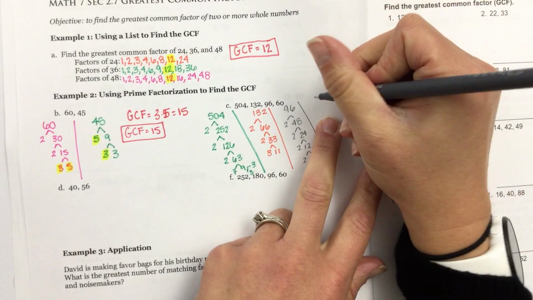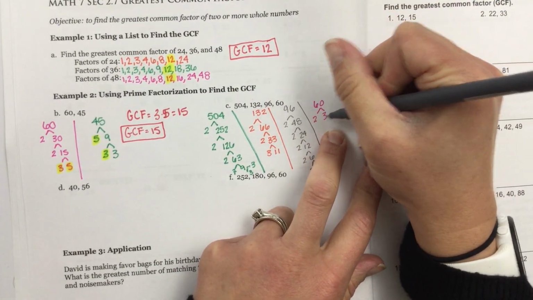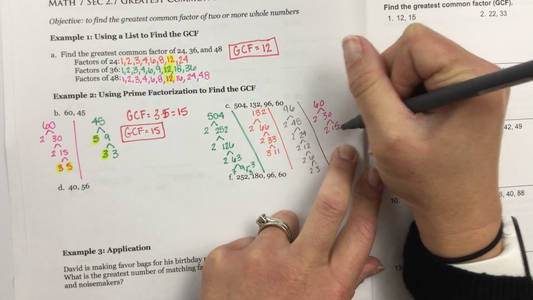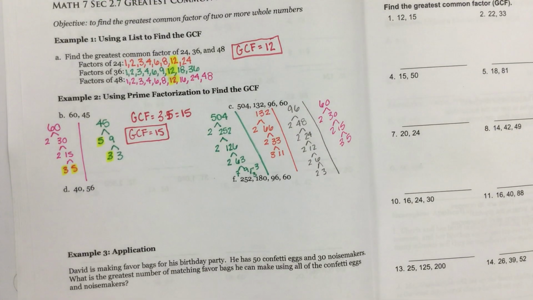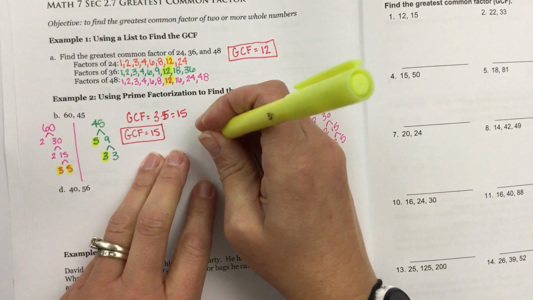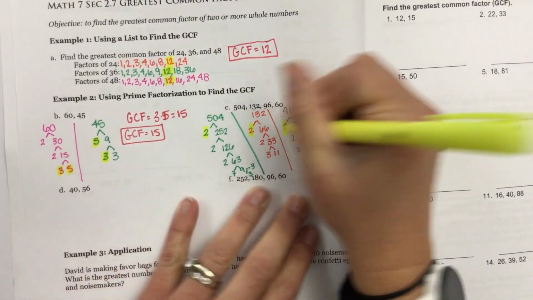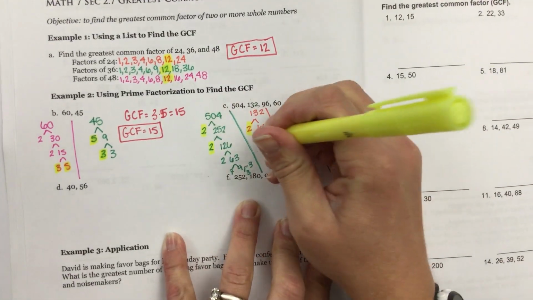Okay, and then I do 60. And I get 2 and 30, 2 and 15, 3 and 5. Okay, so now I need to find numbers, factors, that they all share. I'm going to start with a 2, I see that they all share at least a 2. So a 2, a 2, a 2, and a 2. Then I see that they share another 2.